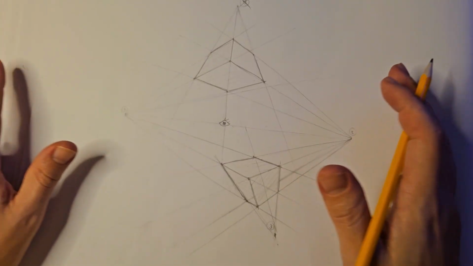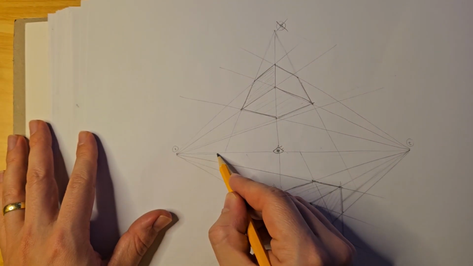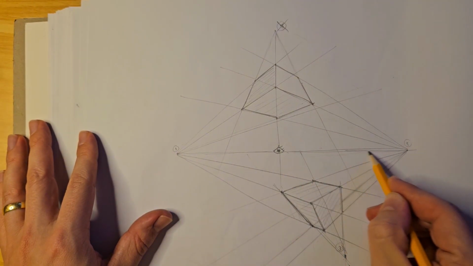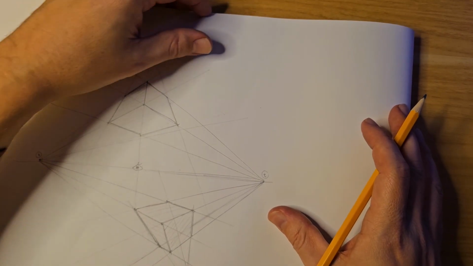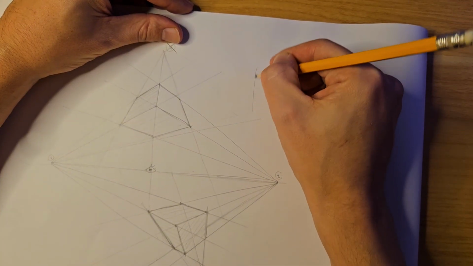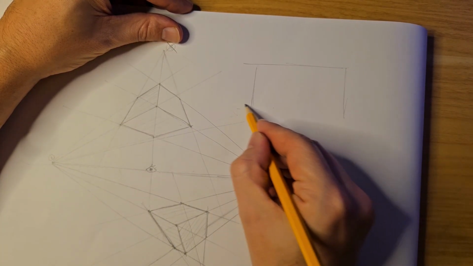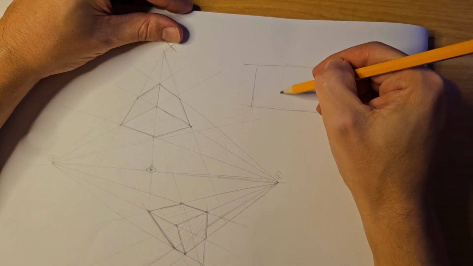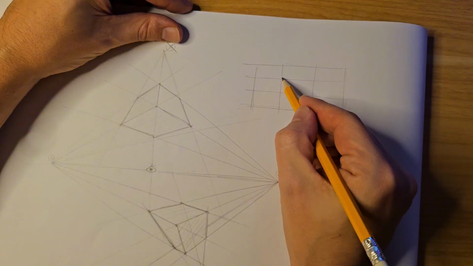Now, that is pretty much all I want to show you so far in the third point perspective video, and hopefully that'll be enough to get you going. What I might jump into is the rule of thirds. So when it comes to, say, drawing a scene, I'll be able to show you perspective using the rule of thirds, and this is what it is.